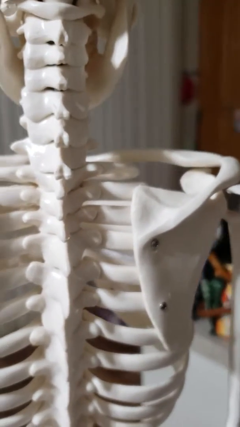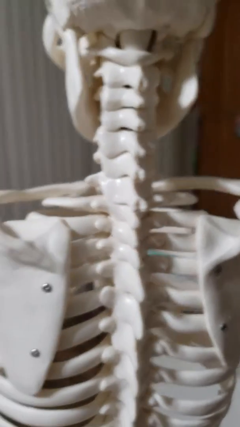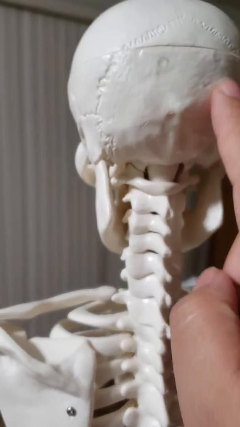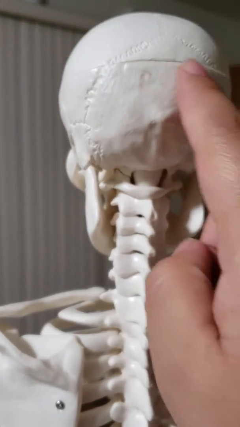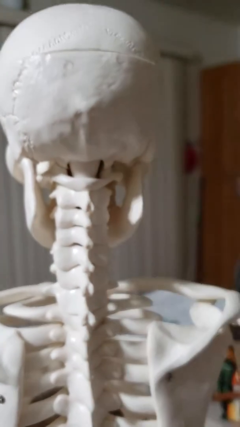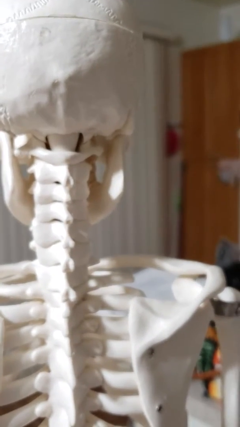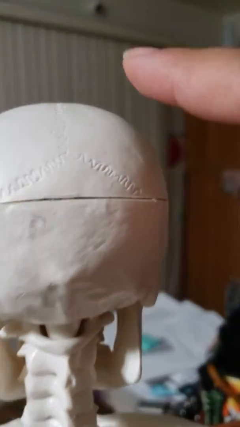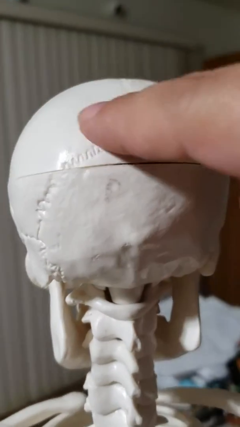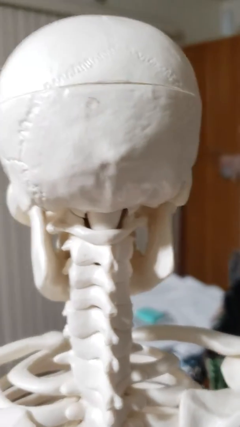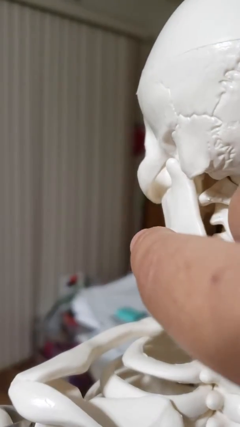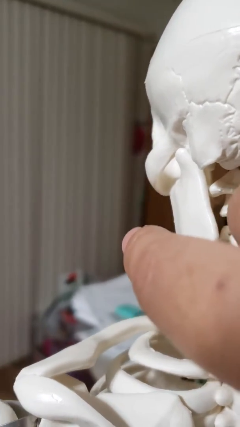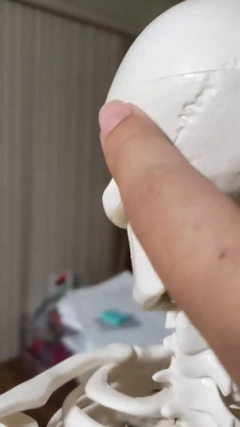Occipital. That guy is right over here. Then we got the parietal, which is right above it, so around this area here. The temporal, of course, would be here. Let me just double check my notes. Yeah, right in this region here.